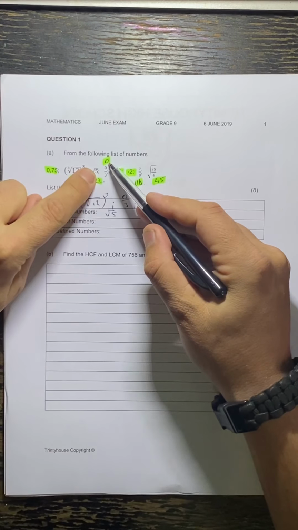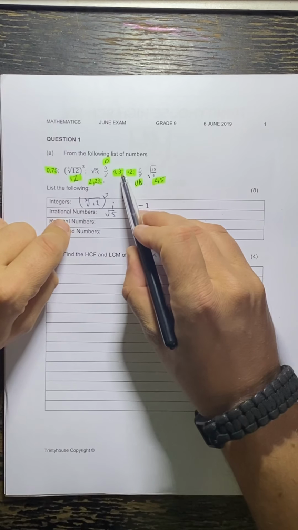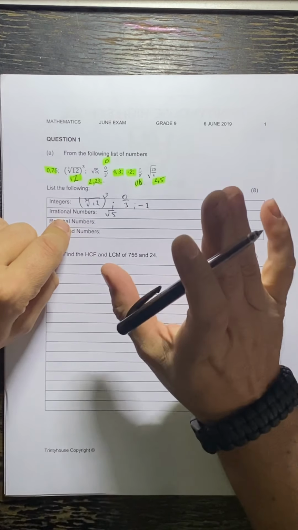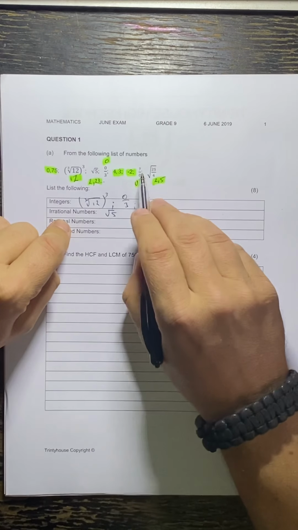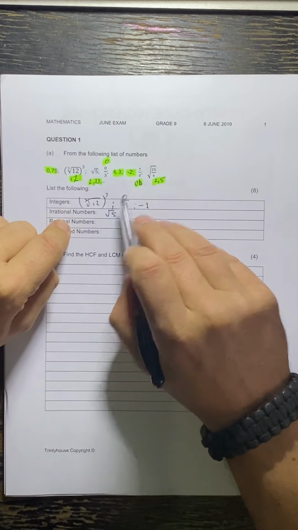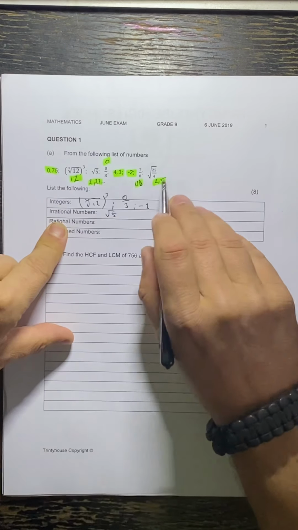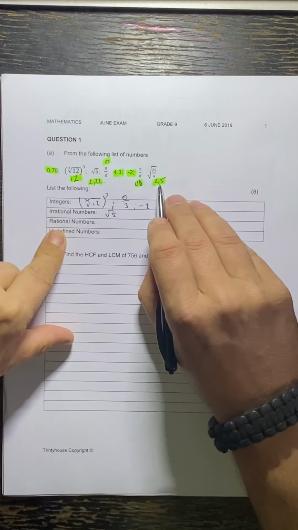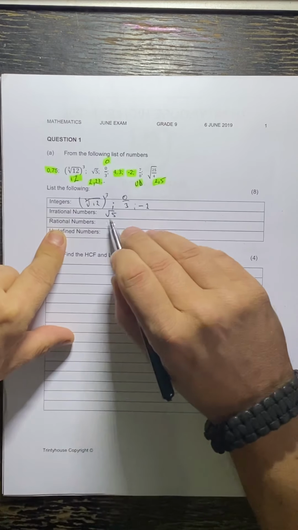0 is just 0, it terminates, so it's not irrational. 4.3333333. Now that is not terminating, but it is repeating. So that is rational. Undefined is neither. And then 2.5 is not irrational, it is rational because it terminates. It's 2.5. Okay, so we've listed the irrational numbers.